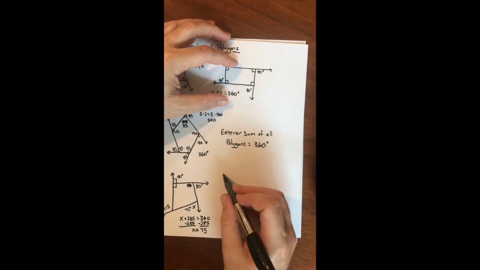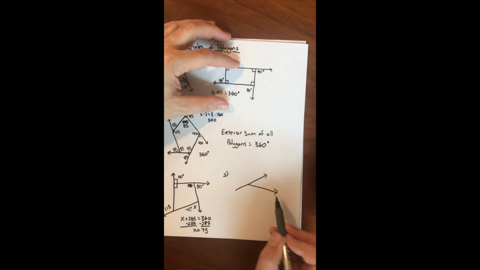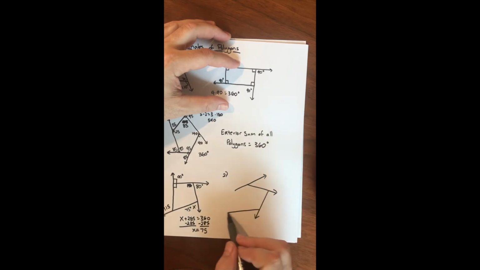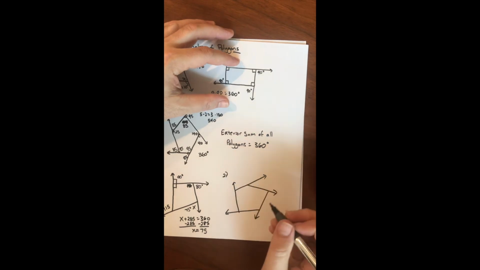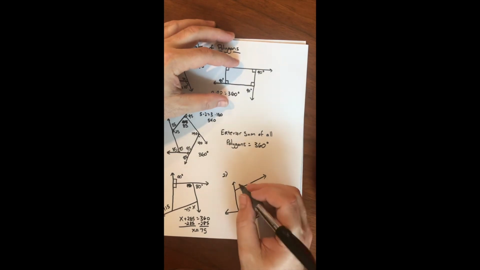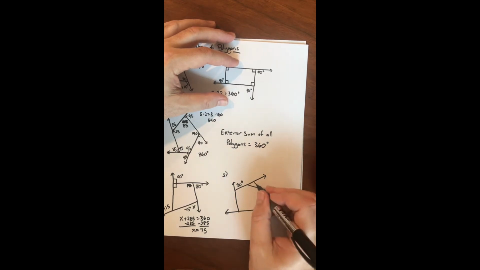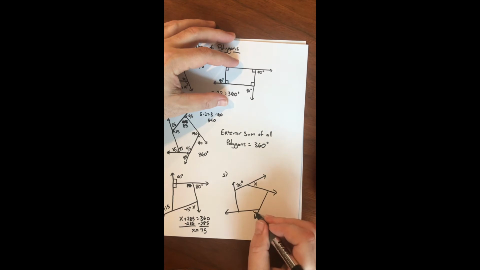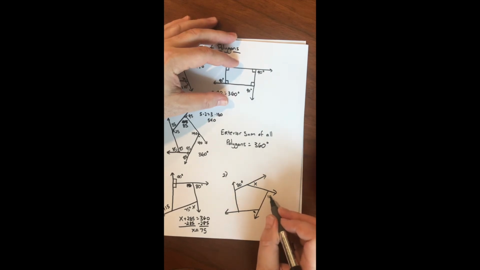I'll give you another one to try. Five-sided shape. This guy looks like about an 80 degrees here. Just that one, 80, that's going to be the X. Let's make this guy 100.